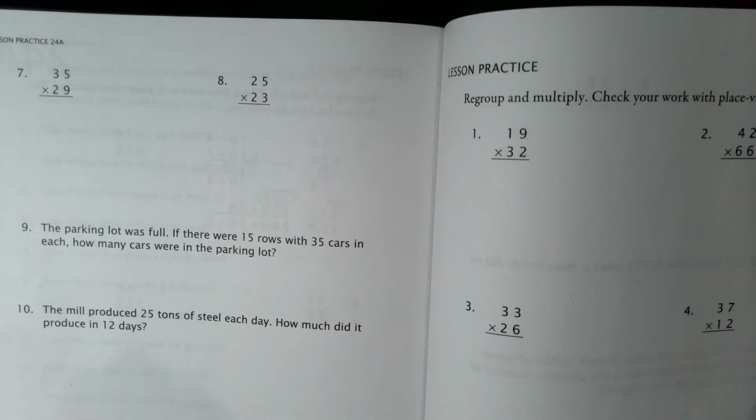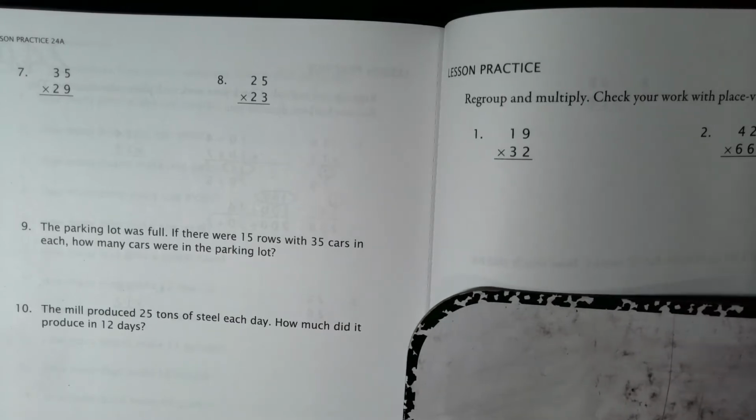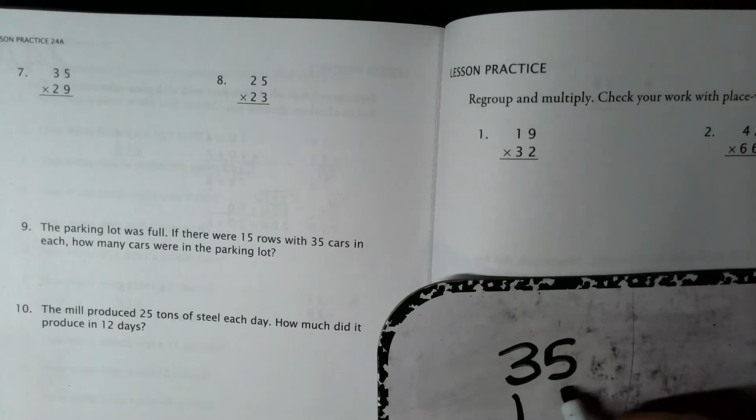There's this many rows, there's this many cars on each row, there's 15 bottles in each trash can. Anytime you hear something like that, you know that that is grouping. So I want you to think about that and remember, okay, that sounds like grouping, so that means we have to multiply.